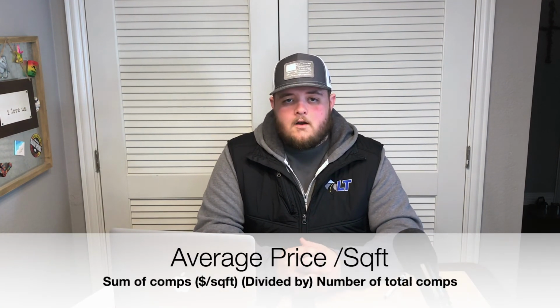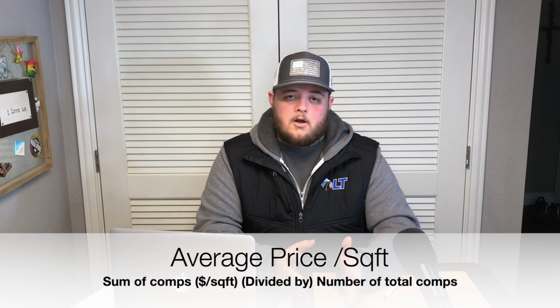So I add up all of the prices per square foot, and let's say this was 110, 115, 135, 105, 109, whatever they might be. We add all those prices per square foot together, then we're going to divide them by 5 because that's how many comps we have left. And that will give us our average price per square foot on the market from our comps.